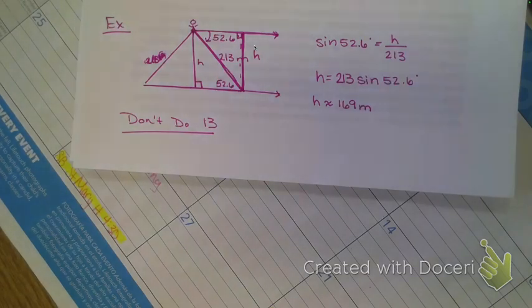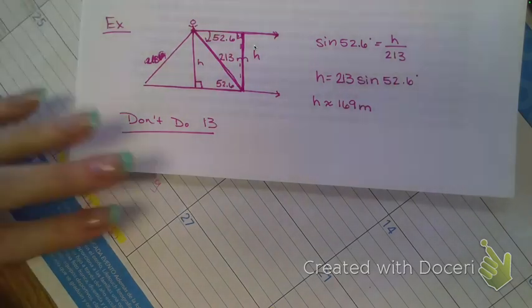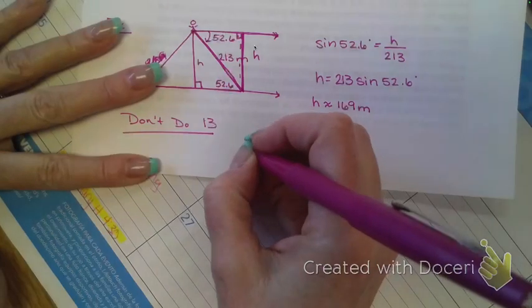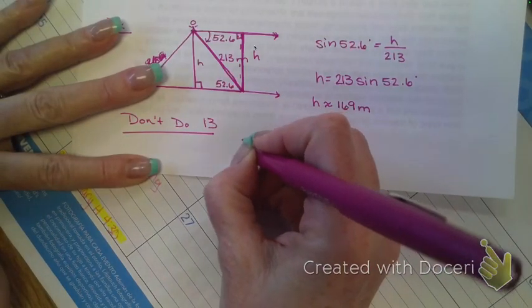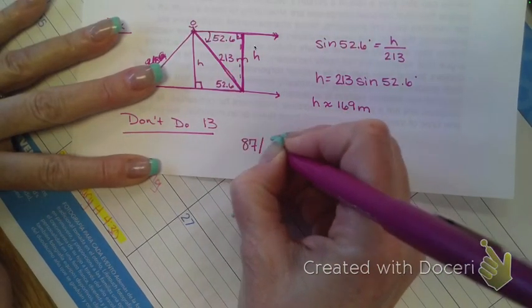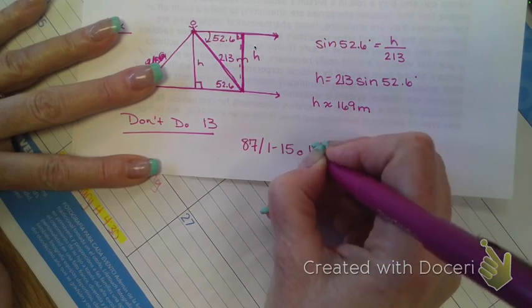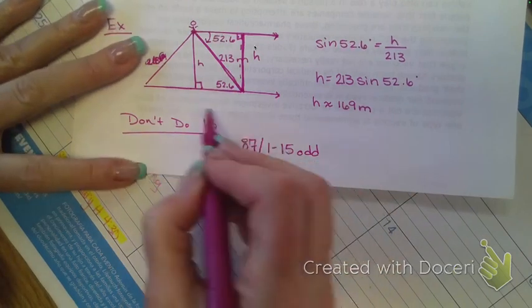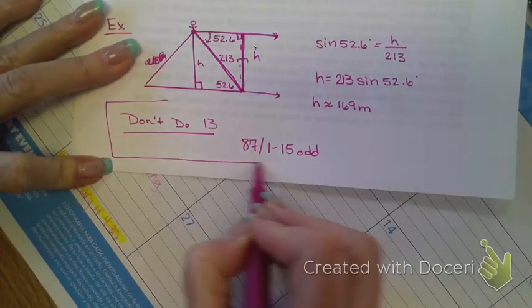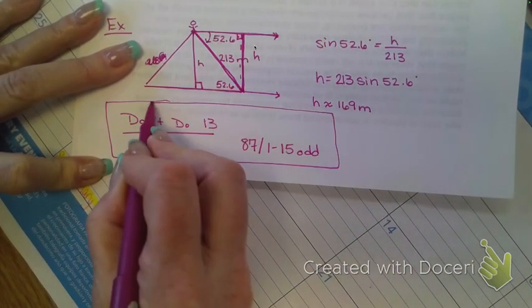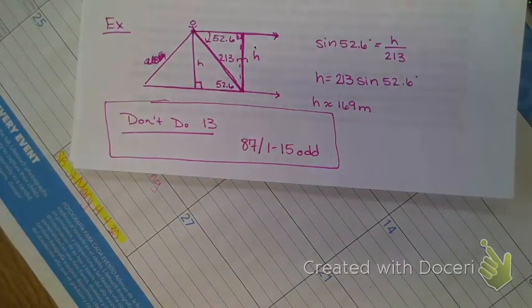So your assignment, you should be able to get through 15. Page 87, 1 through 15 odd. But don't do what? Don't do 13. And I'm okay with that because we didn't get through notes because you guys had questions. I'm totally fine with that.